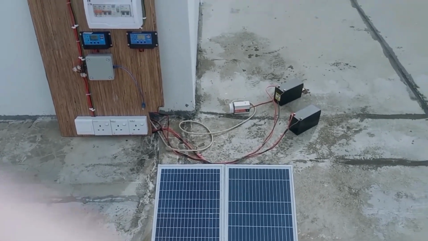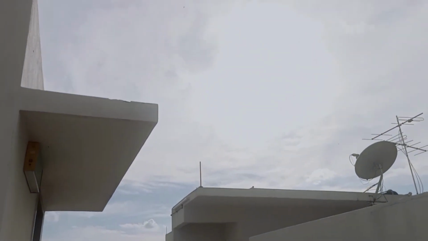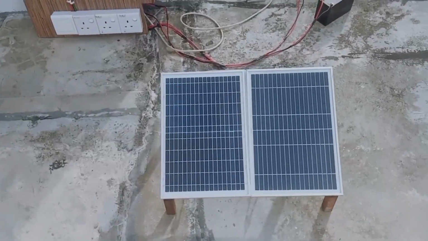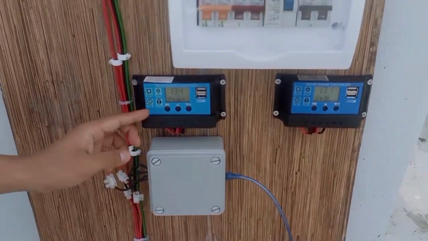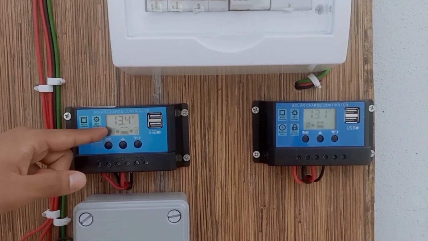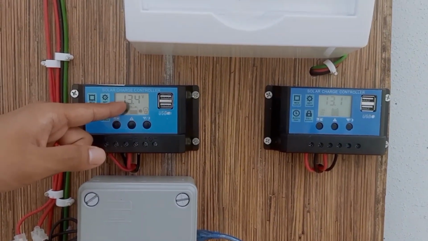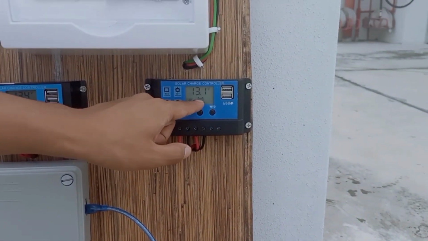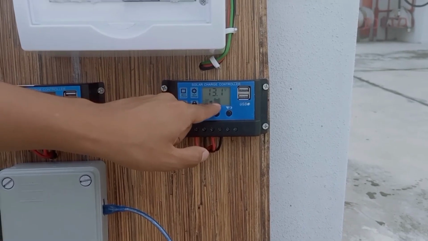Okay, let's go to the demonstration of our solar system. Like now, we try to charge our solar panel at 4 p.m. And here I will show how it can charge in our system. We can see from the controller, it shows the solar panel is charging the battery. The voltage is 13.4, and this is trying to charge the battery, and we can see this battery is totally fully charged.